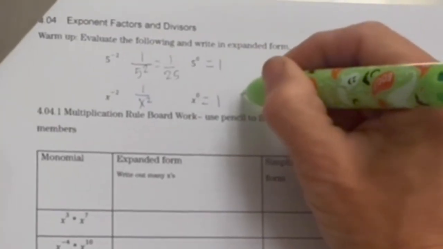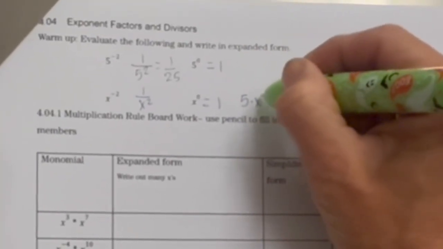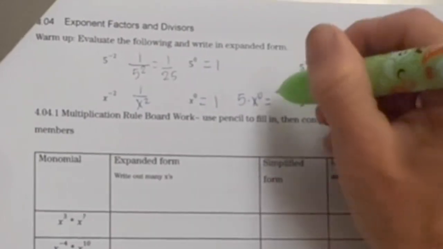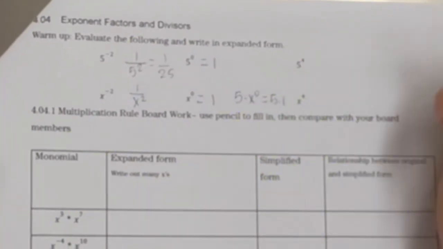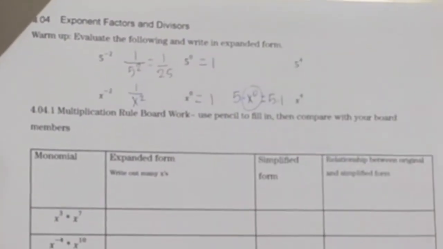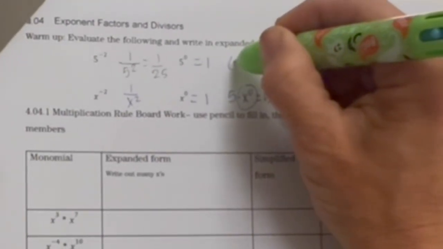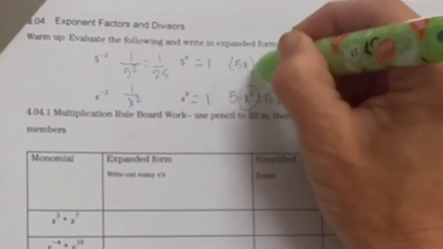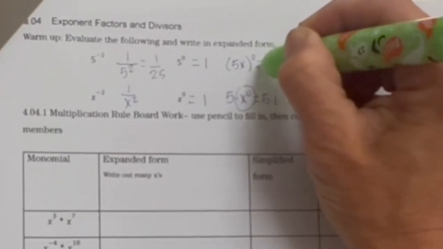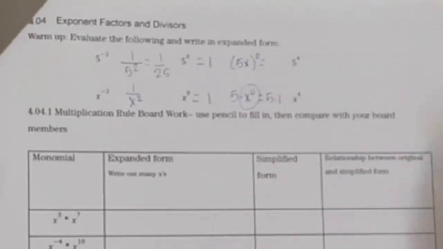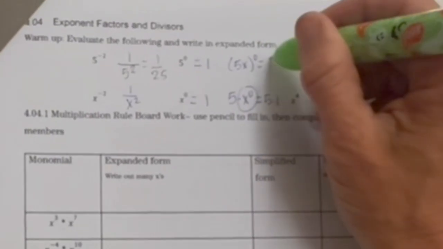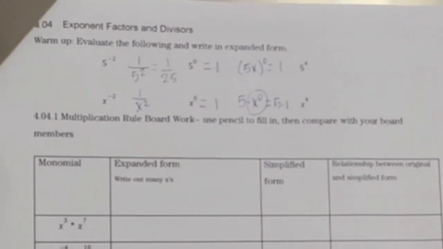Saying anything that has exponent of 0. What's the difference? What if I had 5 times x to the 0? Well, that would become 5 times 1 because only the x had the 0 power. What's different than that? Notice this one, 5x in parentheses to the 0. Now the whole thing is to the 0 power, and that would mean the answer to that one is 1.